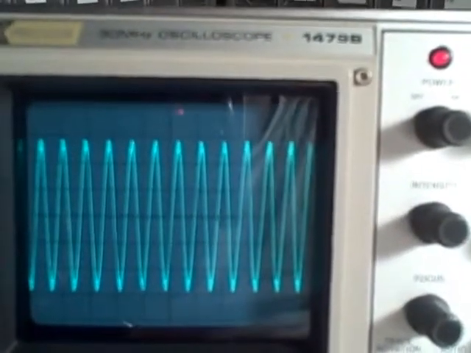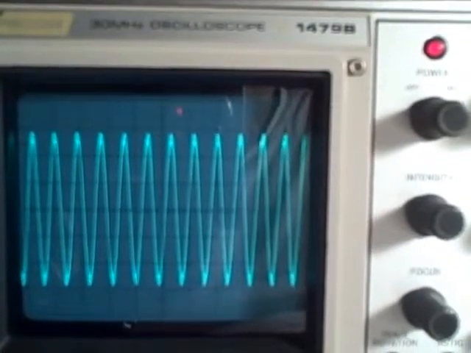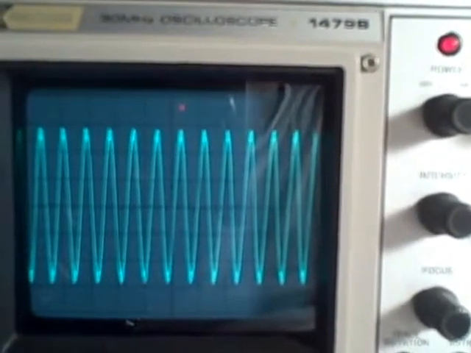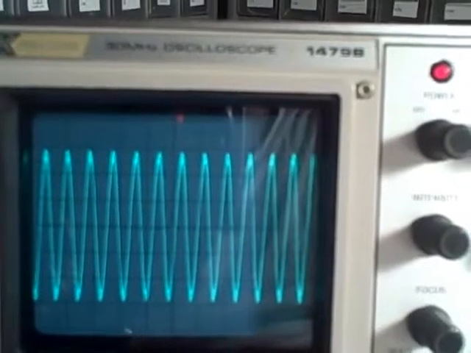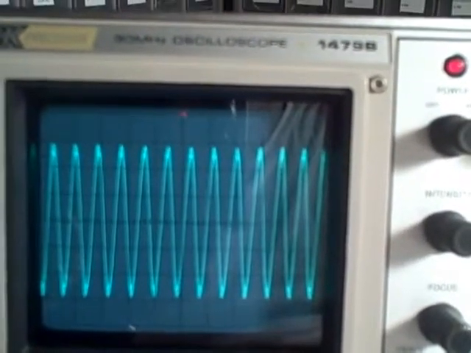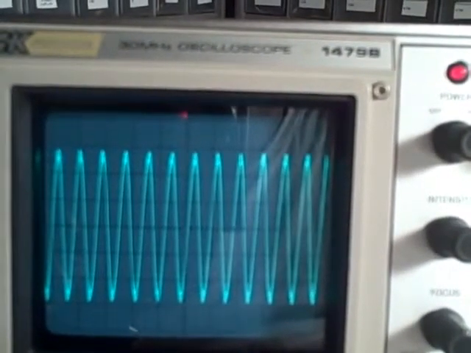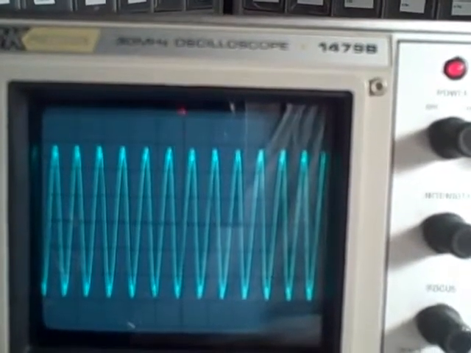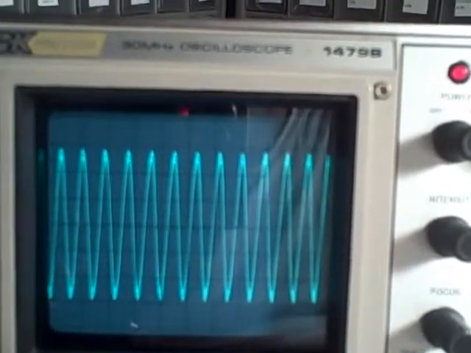So we have 2.8 divisions up, 2.8 divisions down. So we are right at the bandwidth. We are at 30 megahertz. We are meeting the bandwidth 3 dB point.